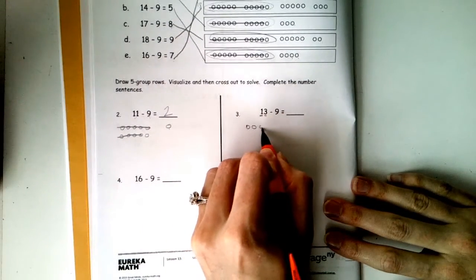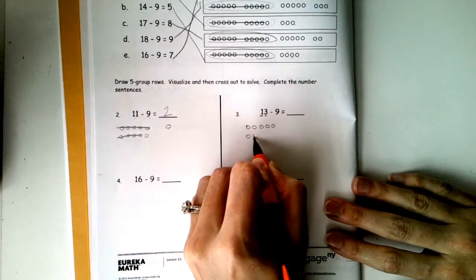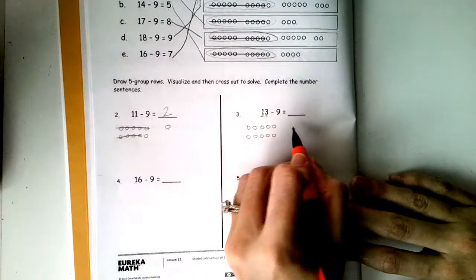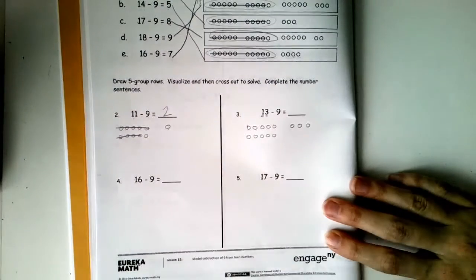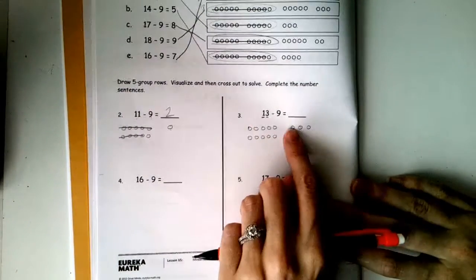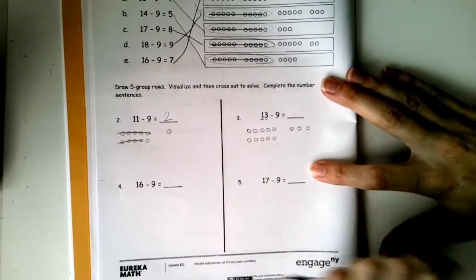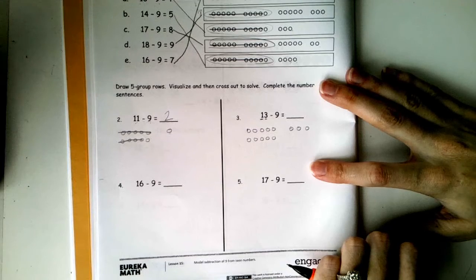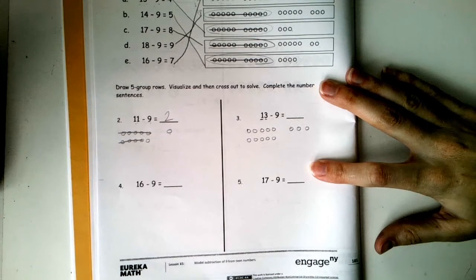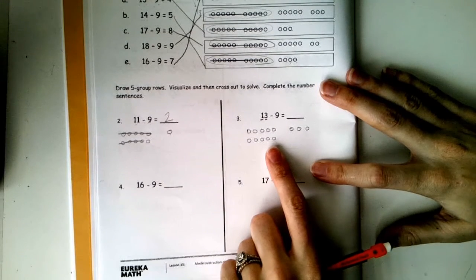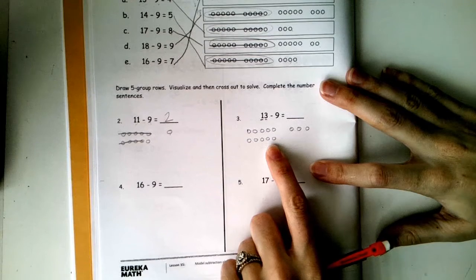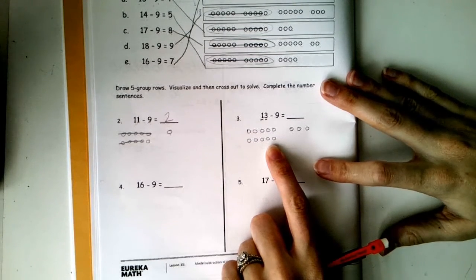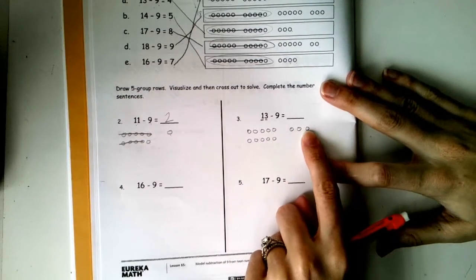1, 2, 3, 4, 5, 6, 7, 8, 9, 10. And 1, 2, 3. So 10, 11, 12, 13. Make sure you have 13 circles before you go crossing off to make sure you're going to get the right answer. Notice how my circles are not super itty-bitty that I can't see them. I leave space in between them so that they don't get smunched together. And I can easily see where my 10 is and the rest, 13.